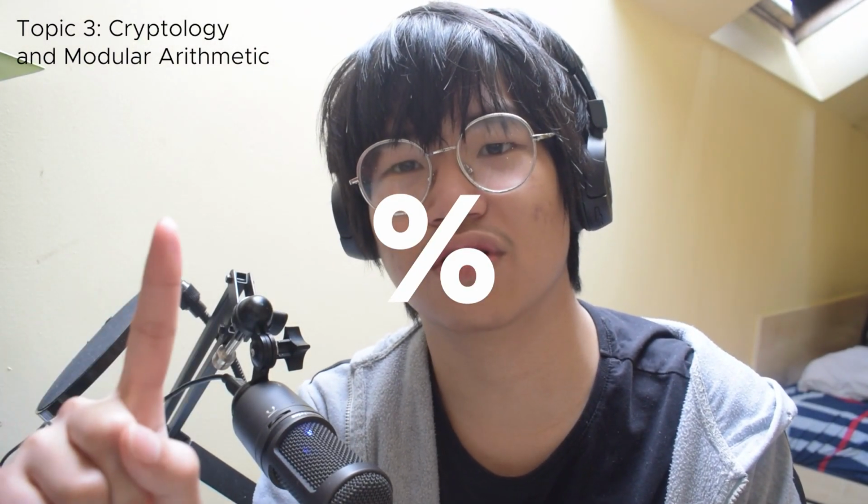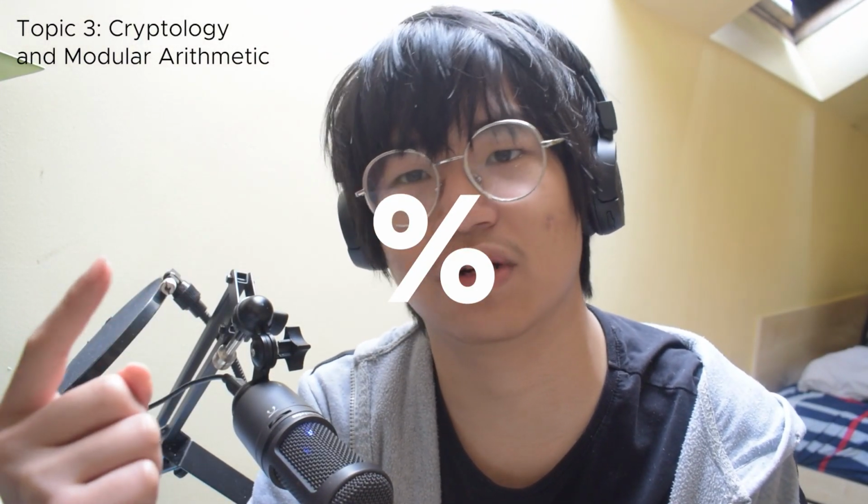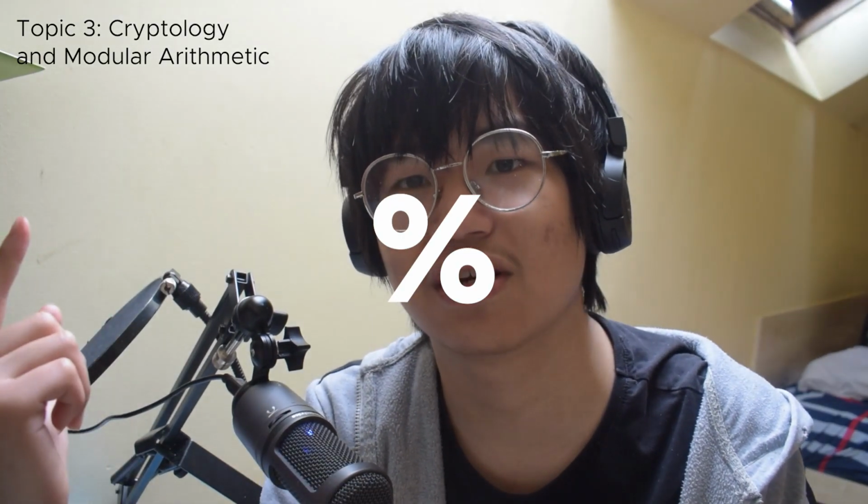Then we move on to cryptology and mod arithmetic. Mod is the percent symbol, you know, when you're doing Java or any other programming language. Yes, it's the remainder thing. And cryptology as well. Have you heard of Caesar ciphers? You will learn about ciphers, Caesar ciphers, encryption, decryption, all that kind of stuff.